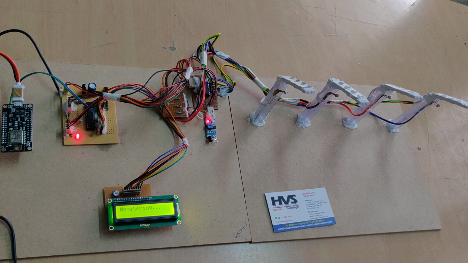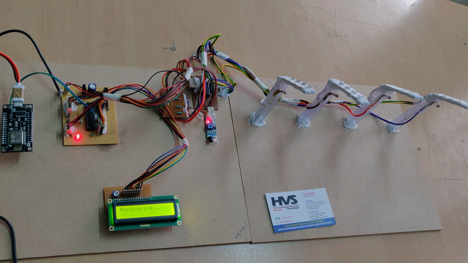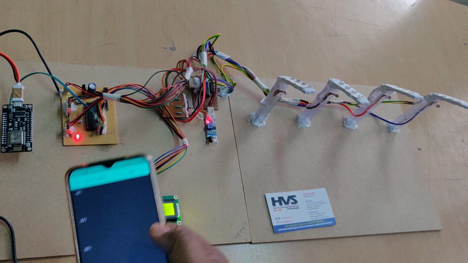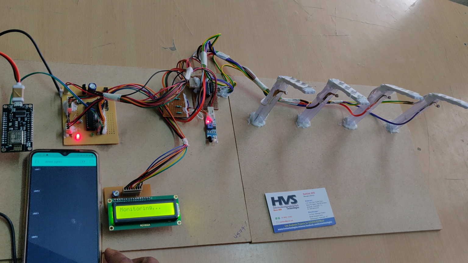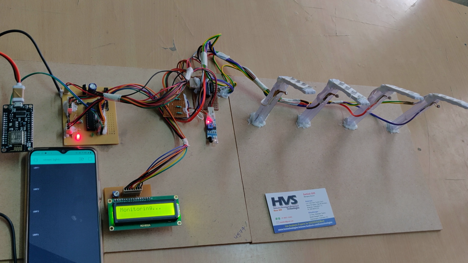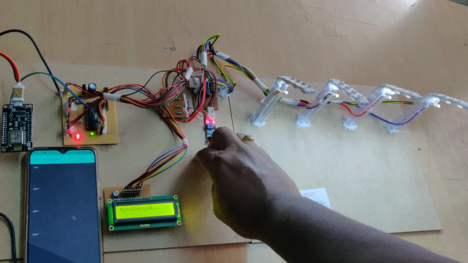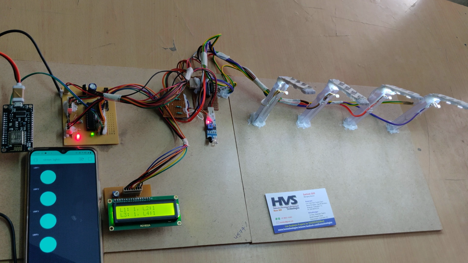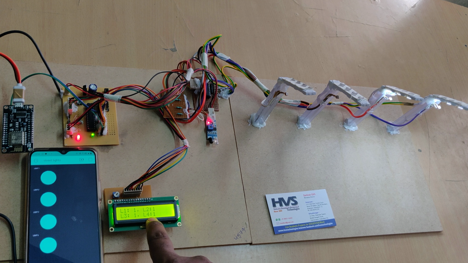After these setups, just give the power supply to the main motherboard as well as to our microcontroller. Initially only one light will turn on and off two times, indicating that the system is working. Now let us see that all the street lights are off. Whenever a person enters, the four street lights will be on, and we can see all the street lights are on, and here also L1, L2, L3, L4 are 1, 1, 1.